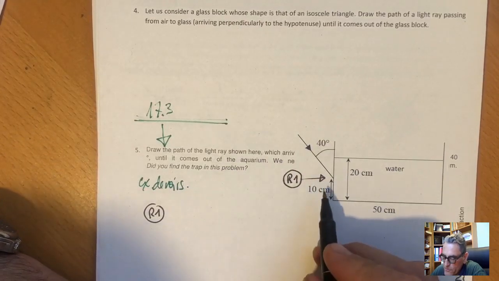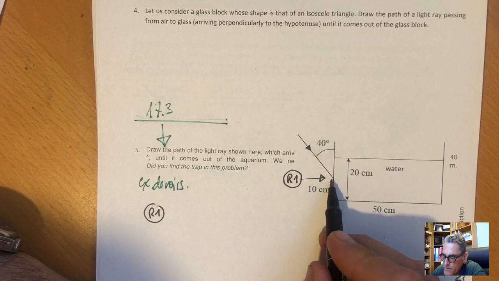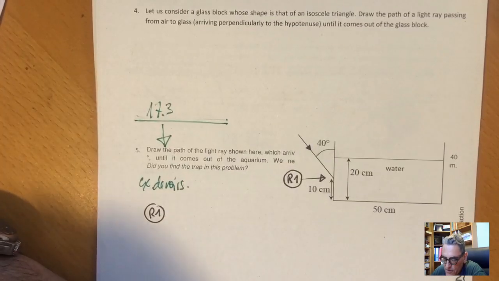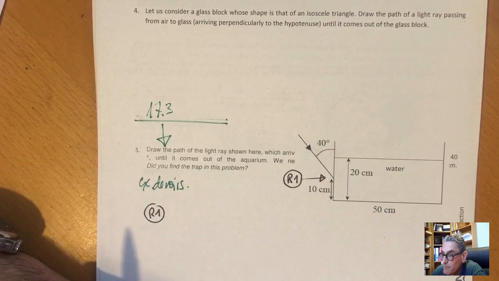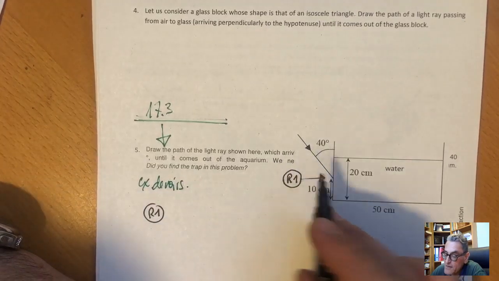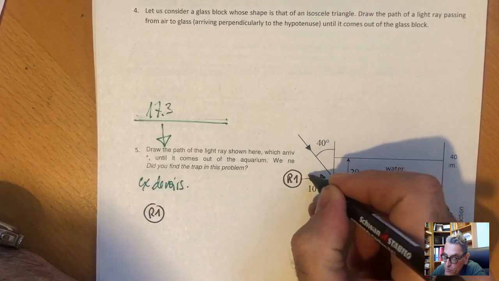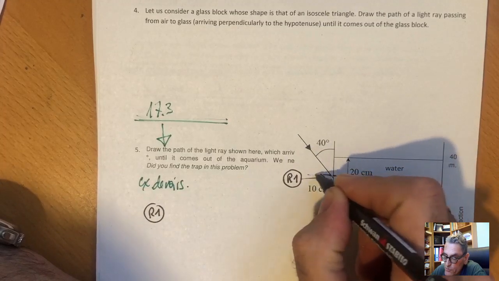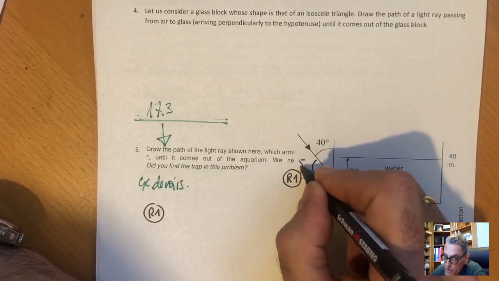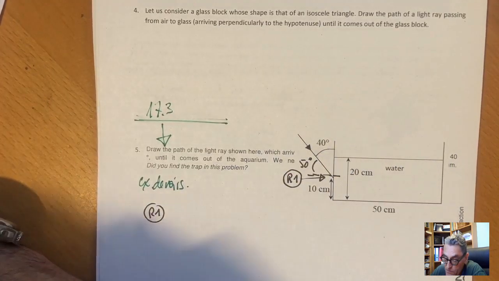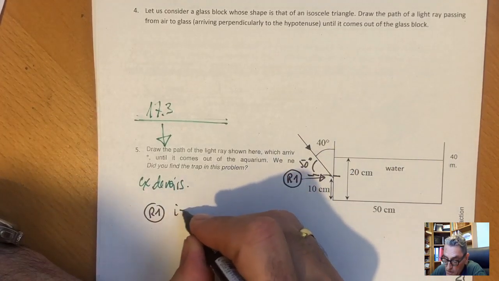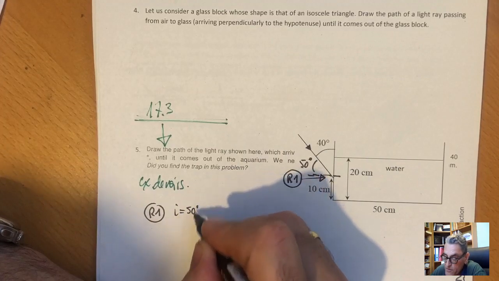So we need to identify first of all the angle of incidence. How much is the angle of incidence here? It's 40. No, it's not 40. Okay, this is a trap because it's 50. The angle of incidence is always defined with respect to the normal. So the angle of incidence here is 50 degrees. You have to be careful about that.